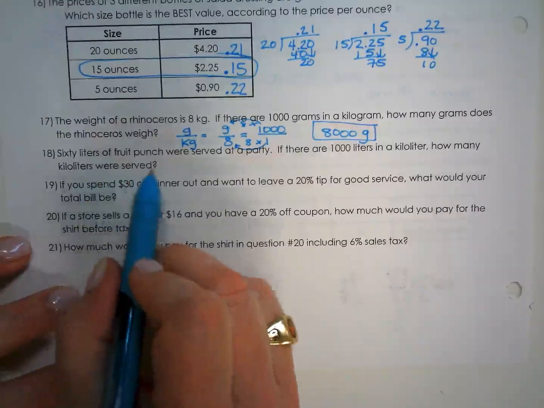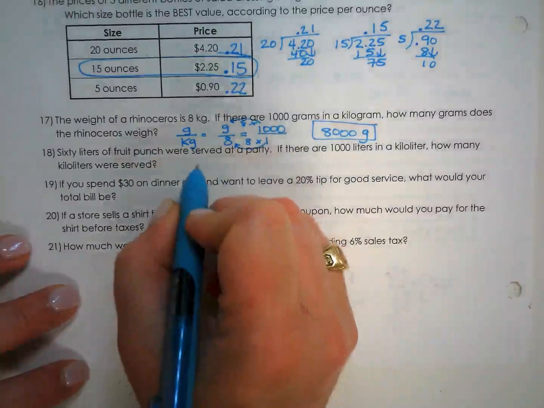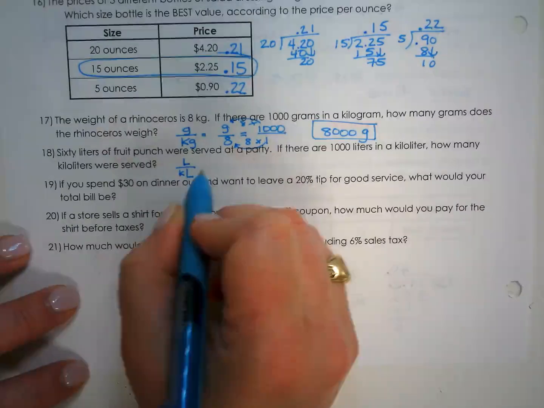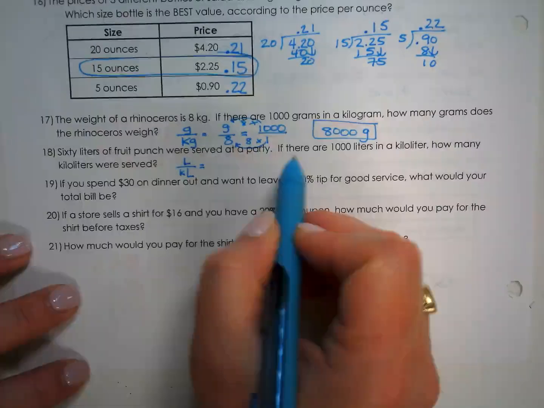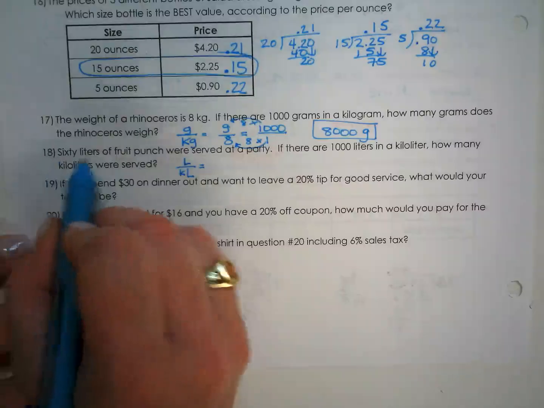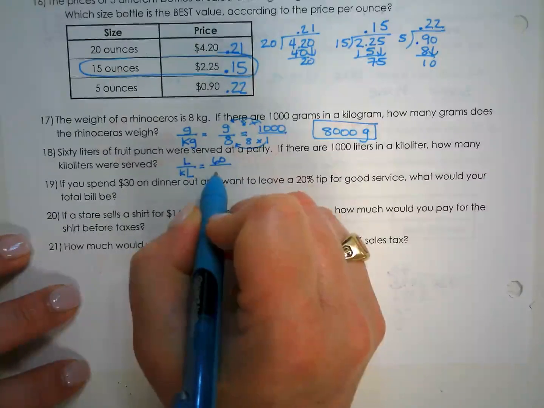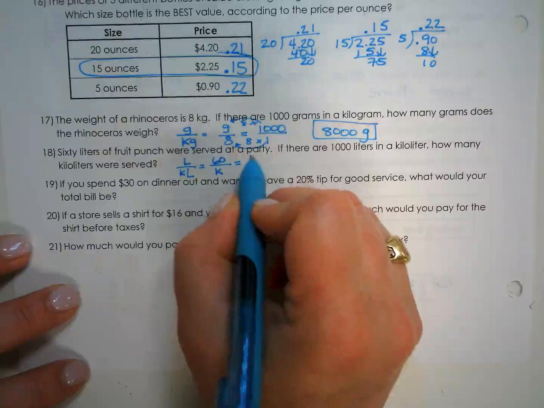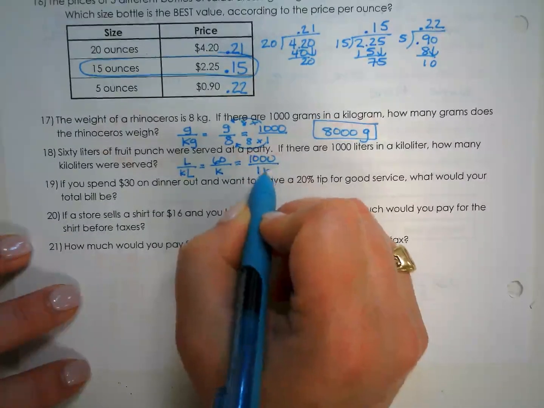60 liters of fruit punch were served at a party. If there are 1,000 liters in a kiloliter, so we know we're dealing with liters versus kiloliters, we want to solve how many kiloliters were served. So they told us that 60 liters were served. So the 60 goes with the liters. We don't know how many kiloliters that is yet. But we do know that 1,000 liters, again, liters, is equal to 1 kiloliter.